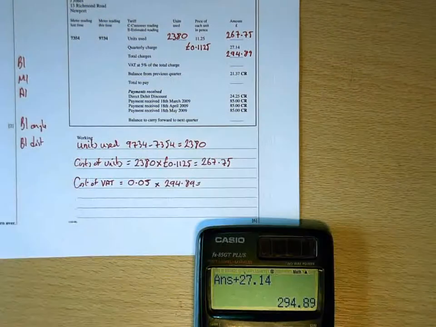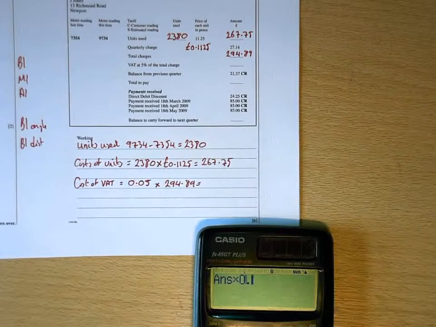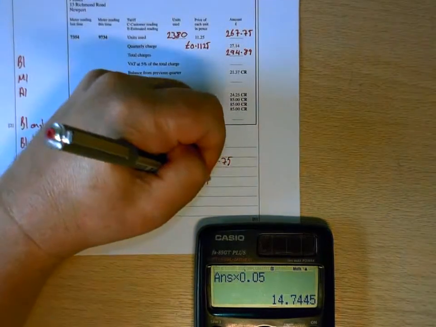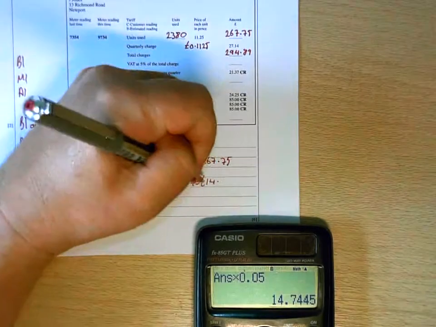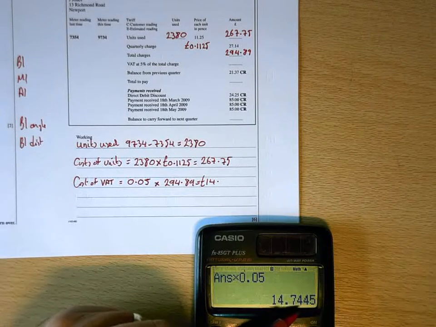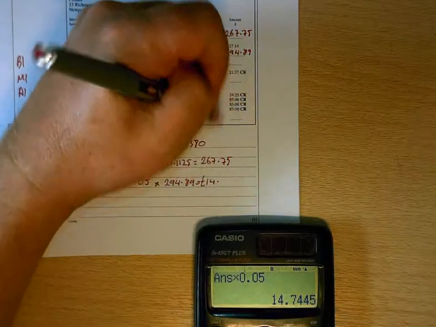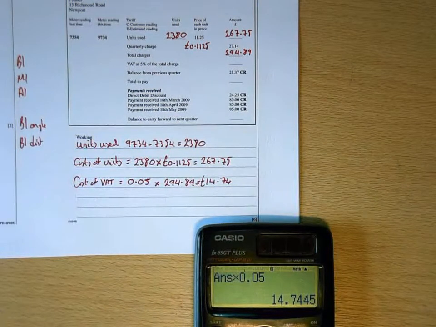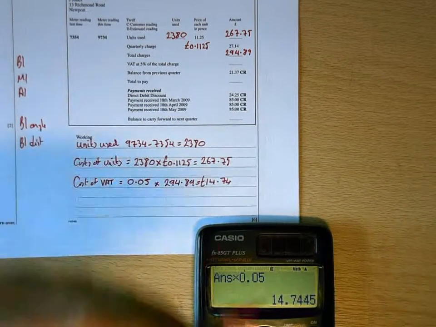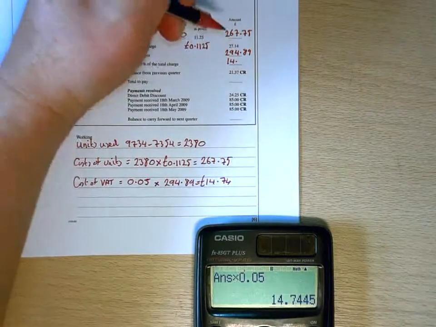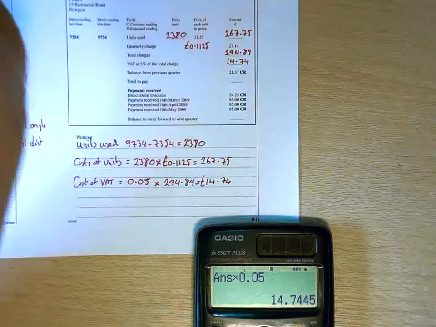That's still on my calculator, so times 0.05, £14.744, and then if we round that to 2 decimal places to the nearest pence, it would be 74 because the third decimal place is less than 5, so it rounds down. So VAT is going to be £14.74.